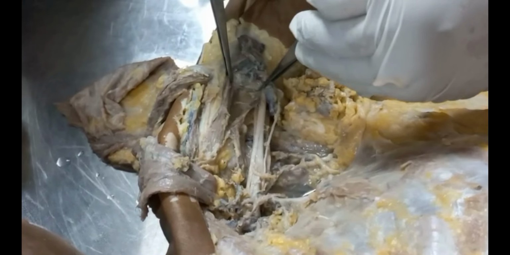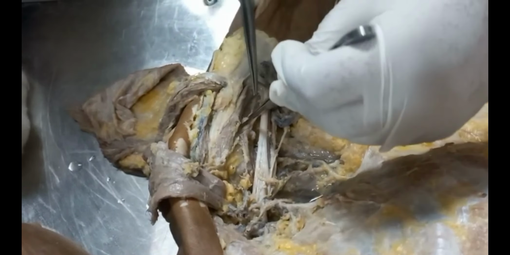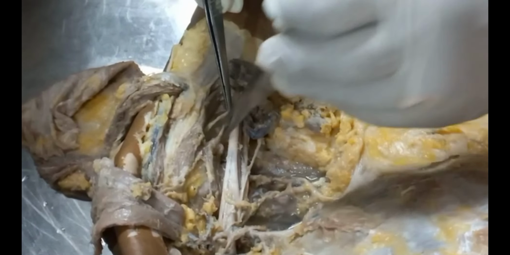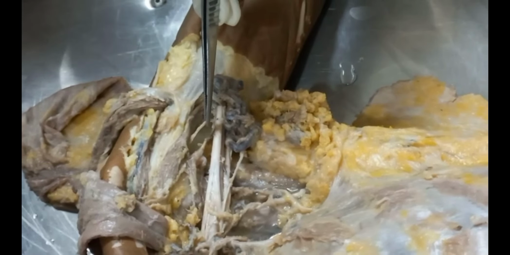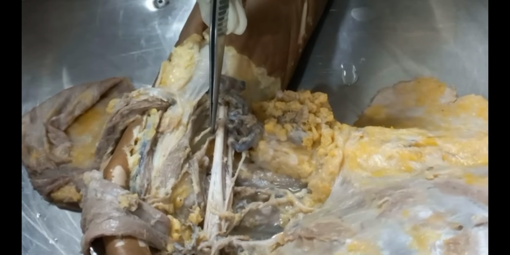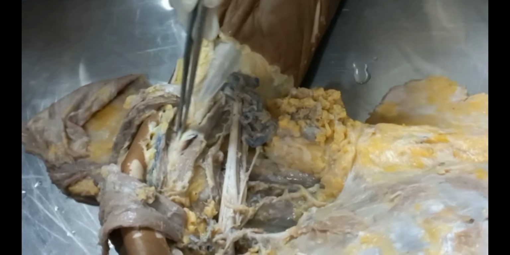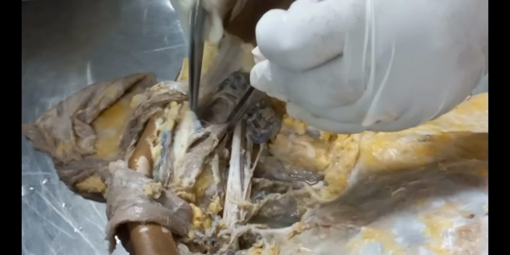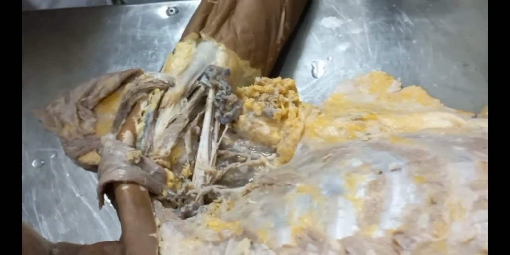You can see the nerve emerging from the coracobrachialis. This tiny nerve is the musculocutaneous nerve. So these are the three branches of the lateral cord.